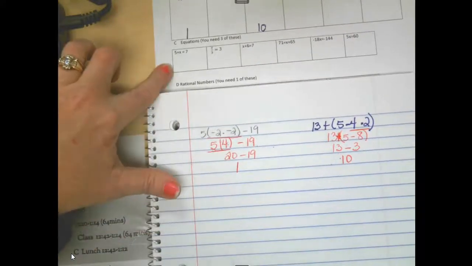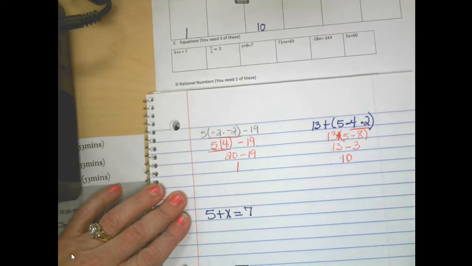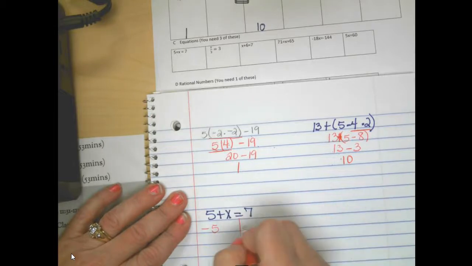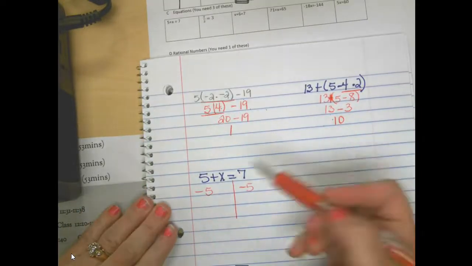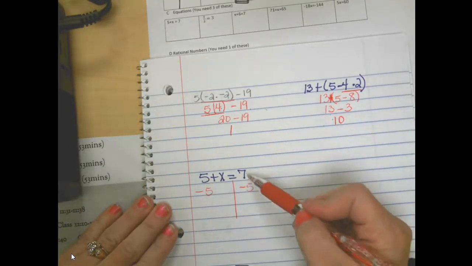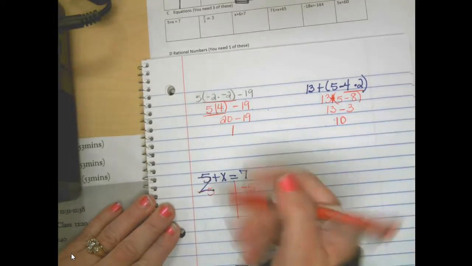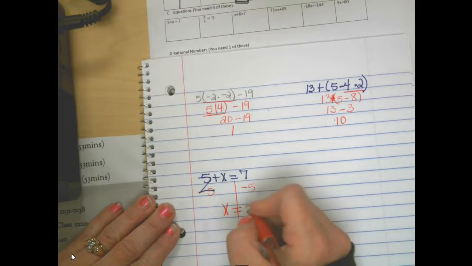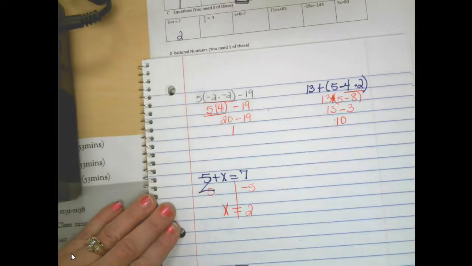So the next section is equations. 5 plus x equals 7. I'm going to draw my river. Minus 5 on this side. If I subtract 5 on this side, I have to subtract 5 on this side. This is my 0 pairs. So this is going to be x equals 7 minus 5, which is 2. So my answer is 2.